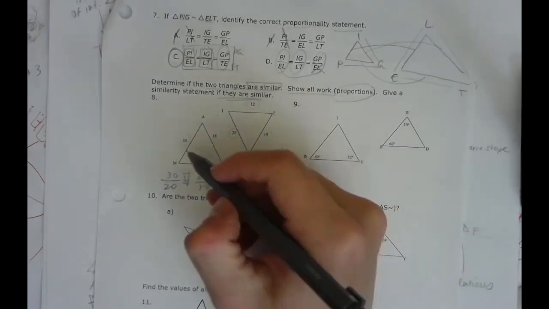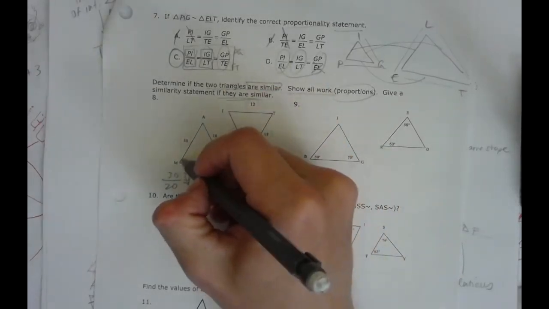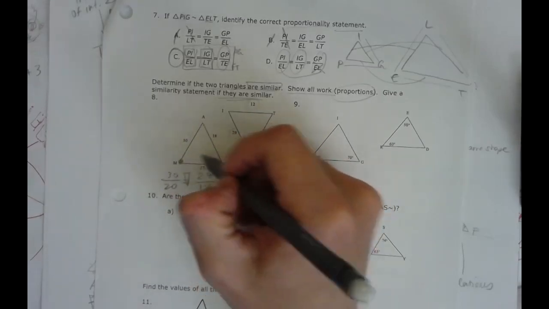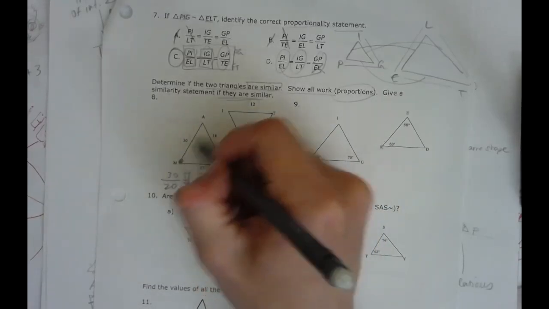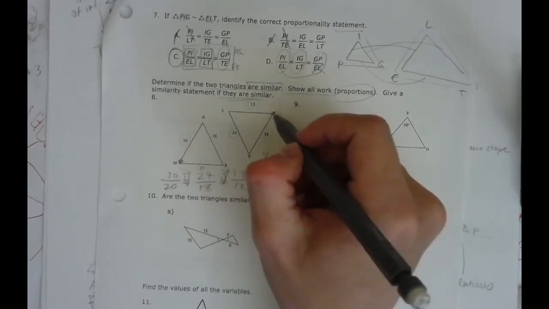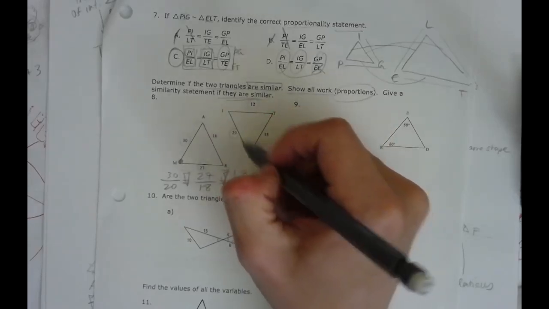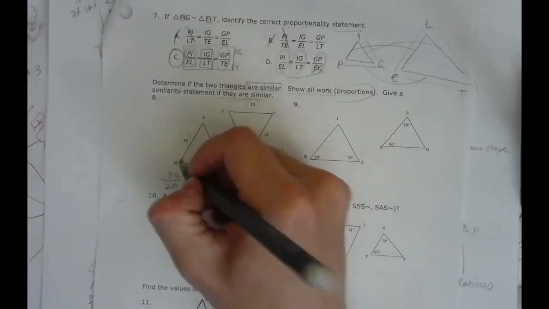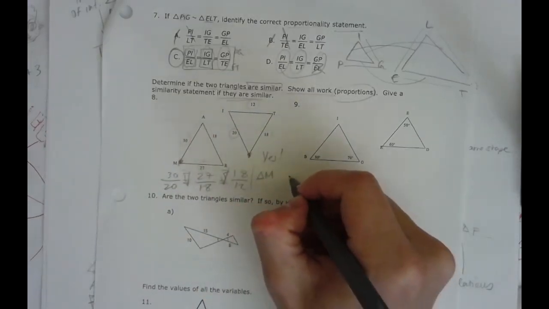So let's say triangle, and then how do we walk across the triangle? Well, if we start at M, we're starting at the point between the middle side and the largest side. So here's the middle and largest side. That'd be this point here. So M should go with P. So triangle M is similar to triangle P.